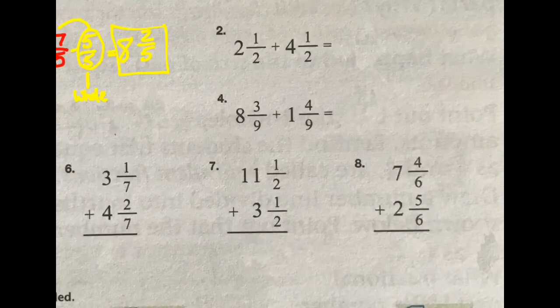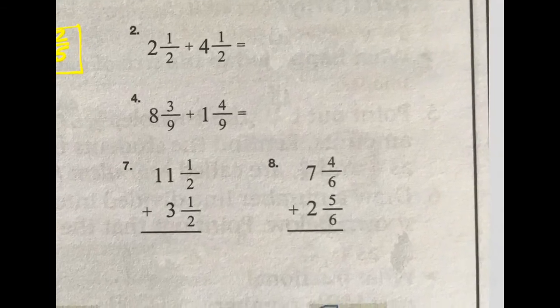Okay, I'm going to do number 2 with you also. All right, so number 2, we want to add the whole numbers together first. So 2 plus 4 is 6. Then we're going to add our fractions. 1 plus 1 is 2. And then we have our pieces stay the same as 2, our total pieces. So now we have 6 2/2.